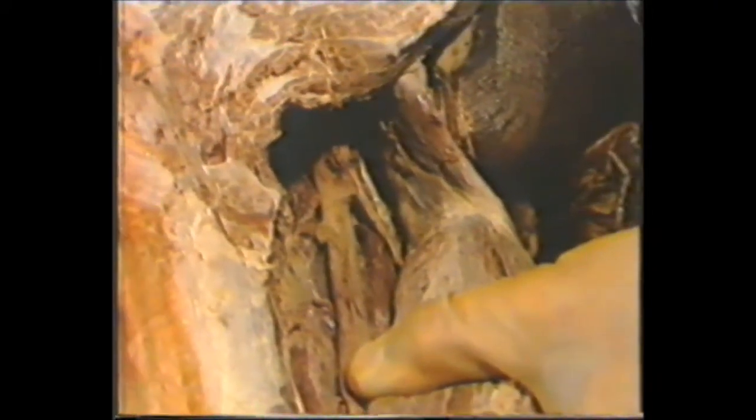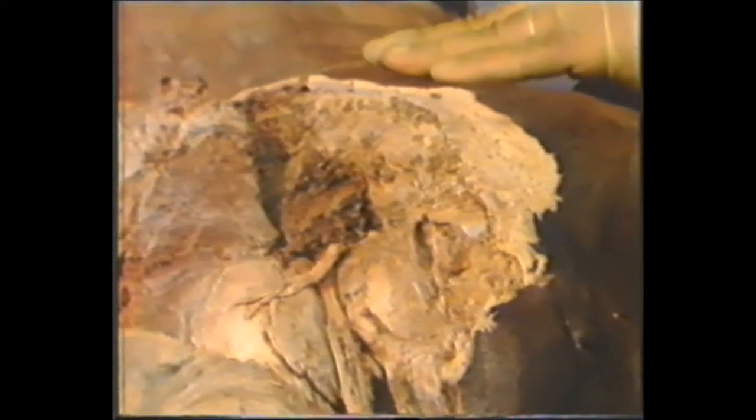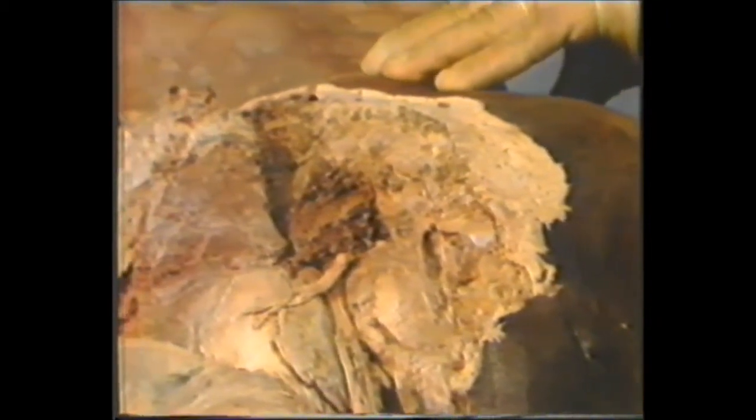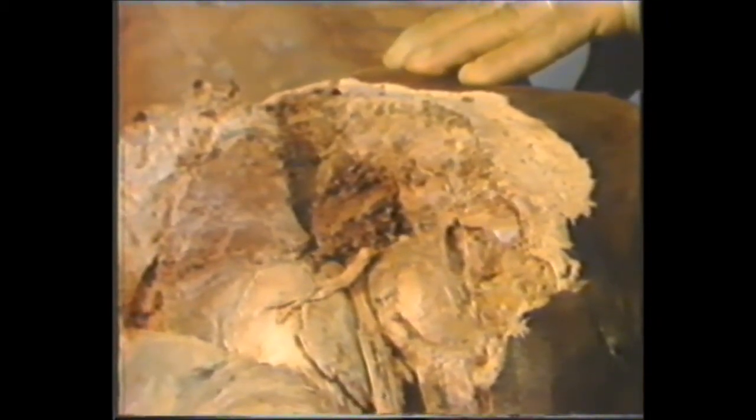This is the gluteus maximus reflected laterally. Away from its origin, the structures deep to it consist of muscles, ligaments, vessels, nerves, and bony points.